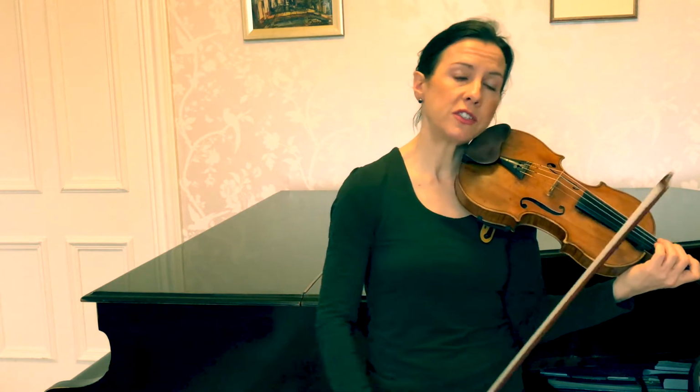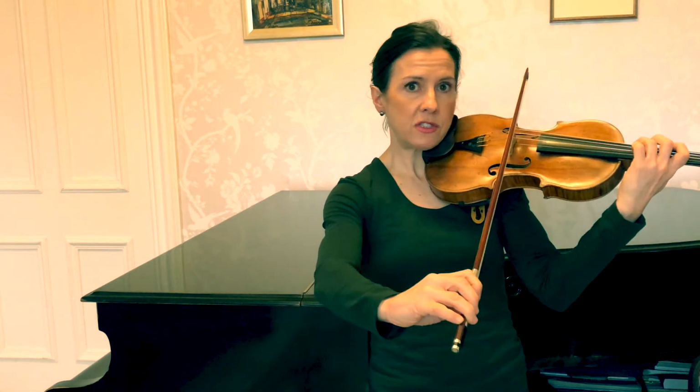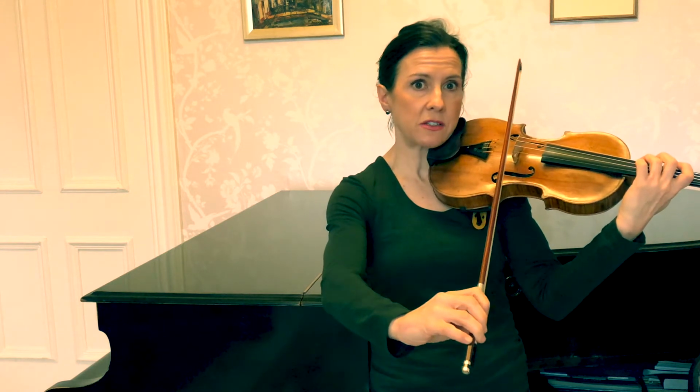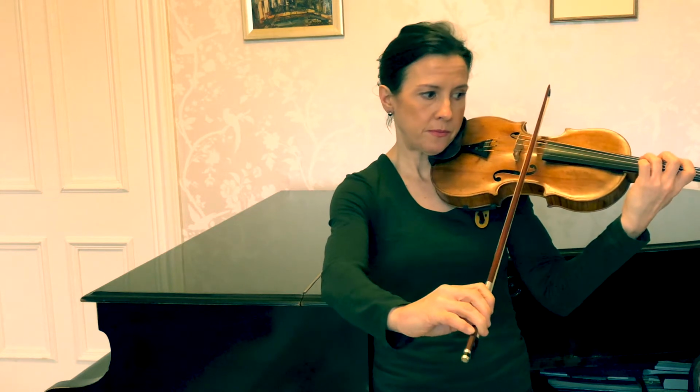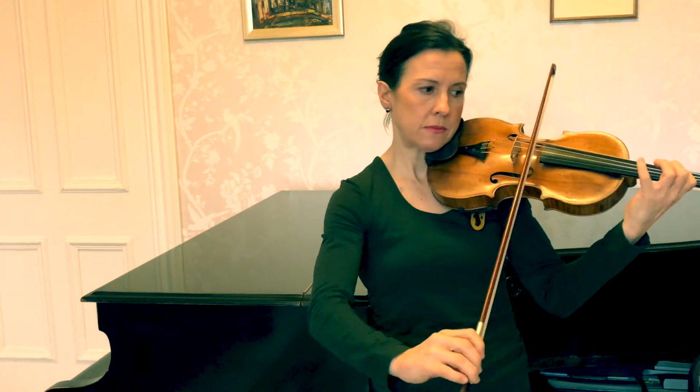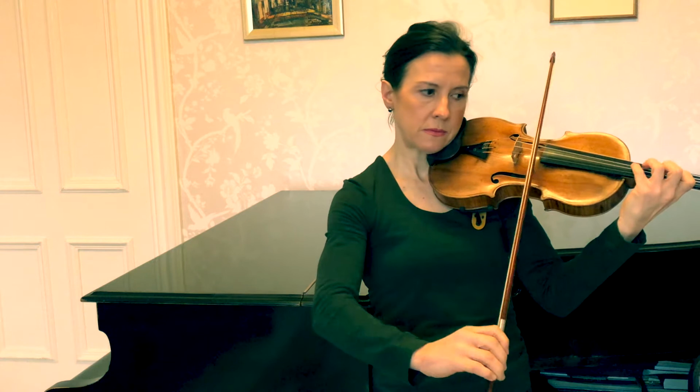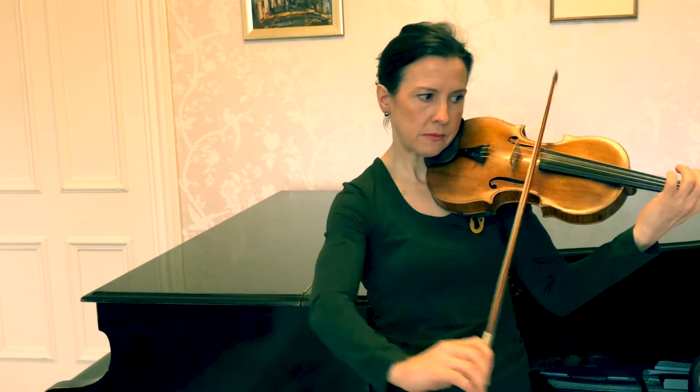And then I'm going to use the opposite, using the same sort of compact stroke that I want when I play the tune. My fingers are always ready, always prepared.